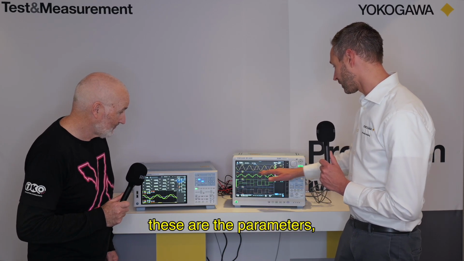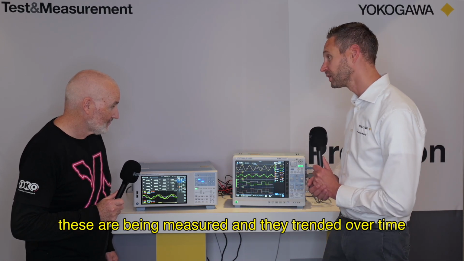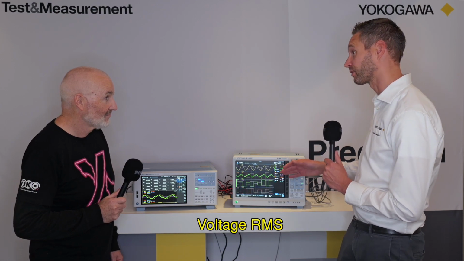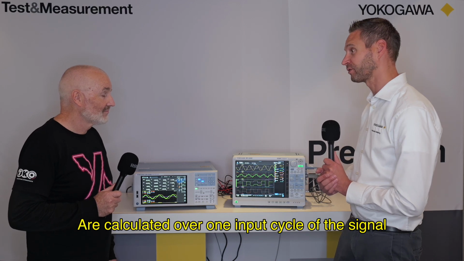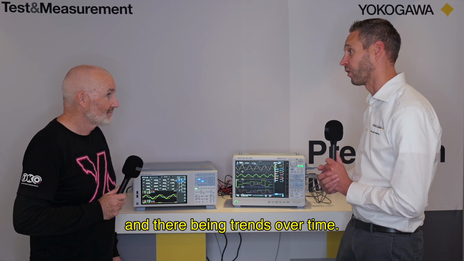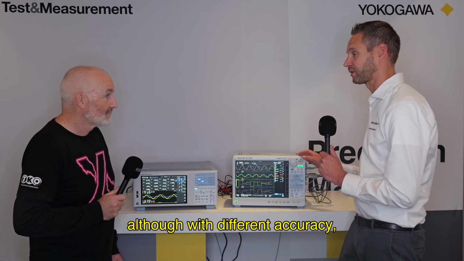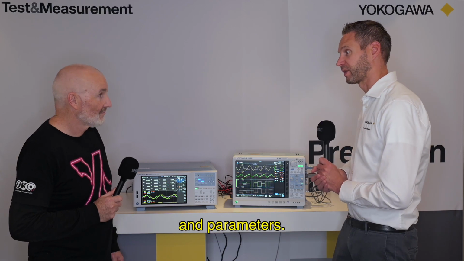Yep. These are the parameters similar to the Power Analysers that are being measured, and they're trended over time. So the power, in this case, all values like voltage, current RMS and power are calculated over one input cycle of the signal, and they're being trended over time. Besides having similar capability, although with different accuracy, you can additionally offer also all kinds of signals and parameters.